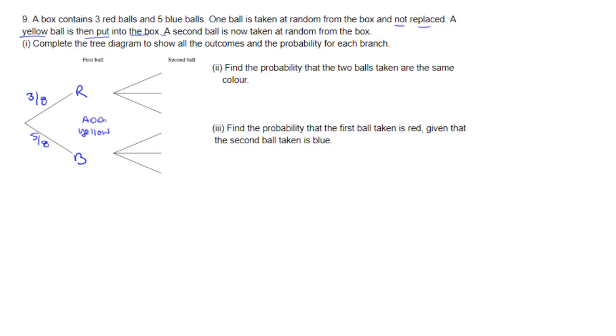Now we're going to add 1 yellow. That seems kind of weird, but that's why there's 3 choices now: red, blue, and yellow. And then we fill in the probabilities. Well, there's still going to be 8 because we took out 1 and put 1 back in. So now we just got to take into account the adding of the yellow marble. And we've got new probabilities, and there is our tree.